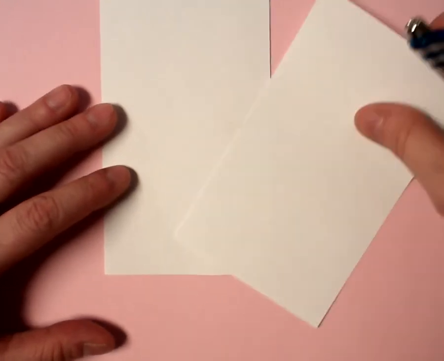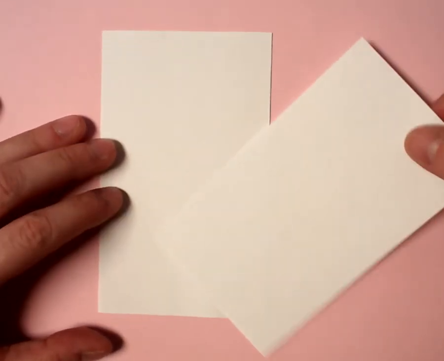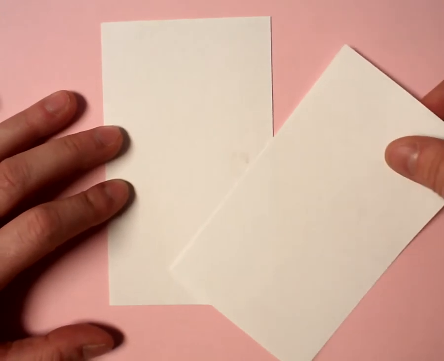So you need two note cards for this. I gave you two of these in class. Hopefully you didn't lose those. Otherwise, go dig some out. And we're going to start with the 45, 45, 90.